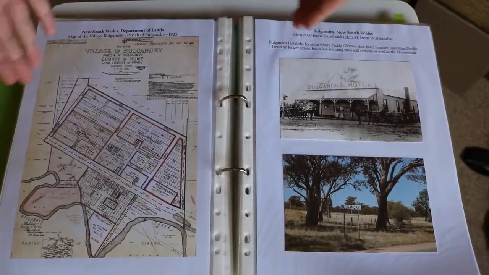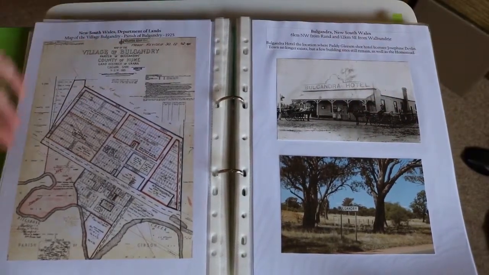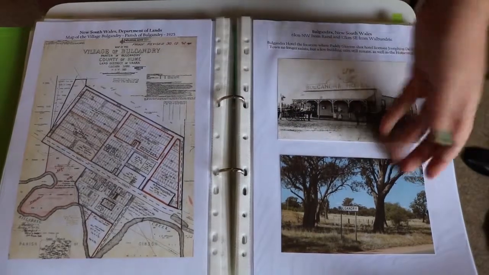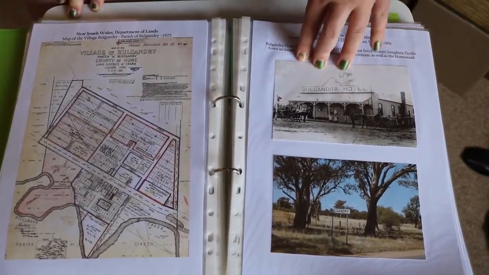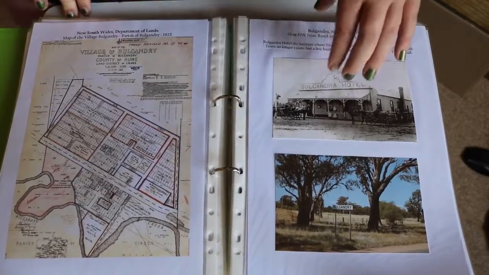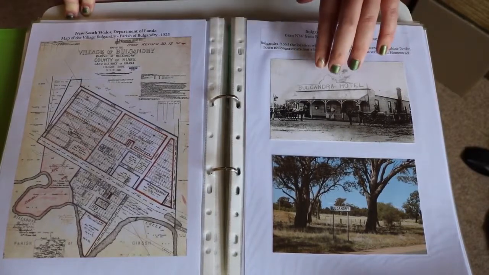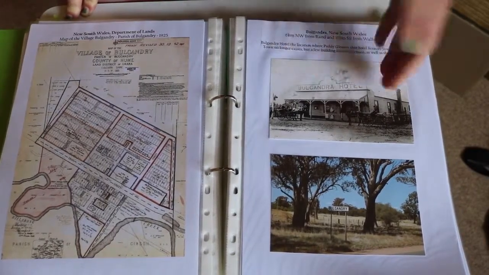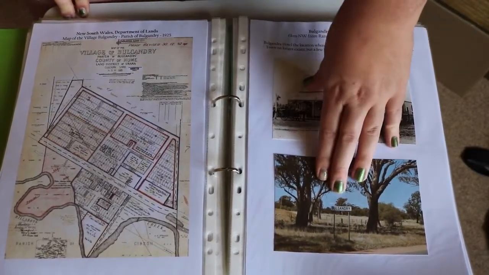But because Bulgandra doesn't exist anymore, or Bulgandria as it's also known, I wanted to make sure it was a bit of a representation of what it used to be. And now this is what it looks like. So this here is actually the hotel. Very fortunate that my father is friends with the guy who now lives at Bulgandra, so the property Bulgandra, and he had a photo of the hotel. I don't know when this photo is from, but it's a good representation of what it would have looked like when Patrick was there, and this is what it looks like today.